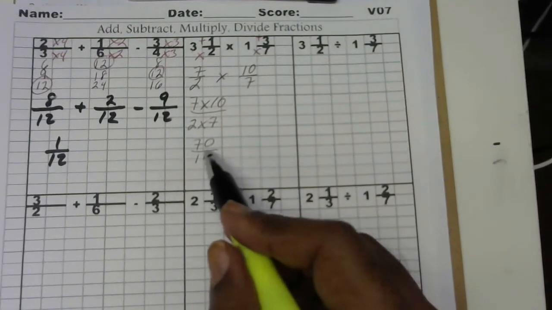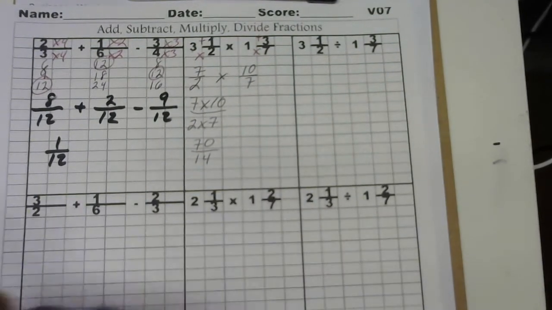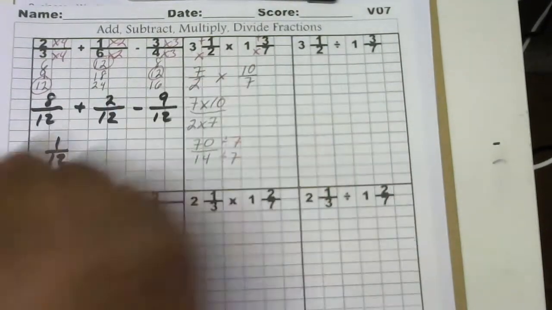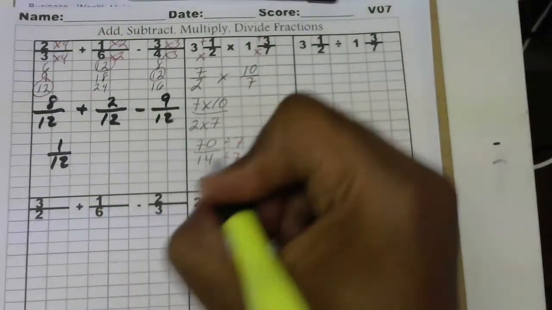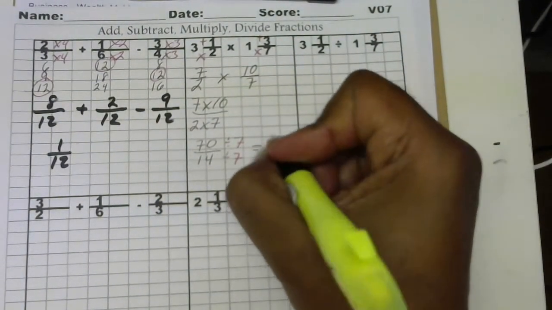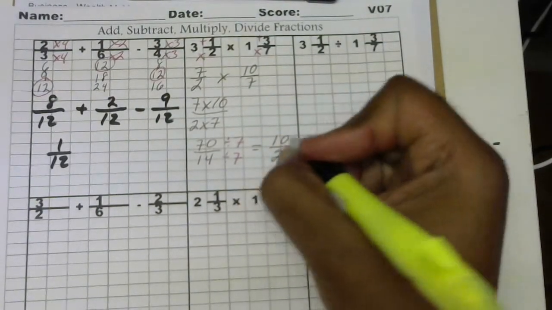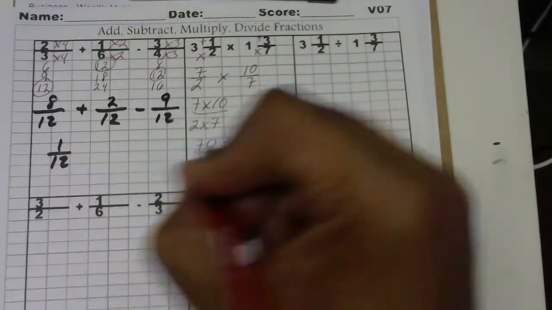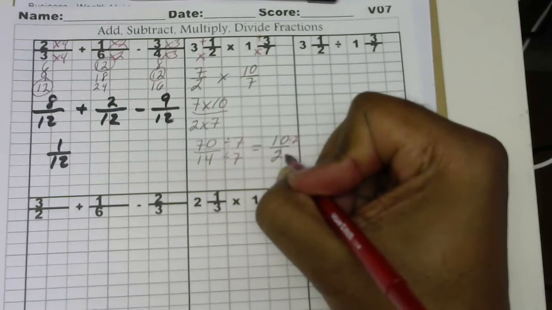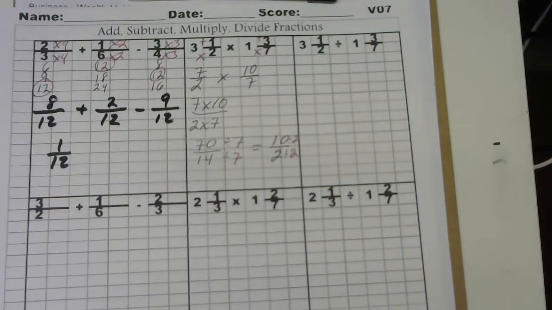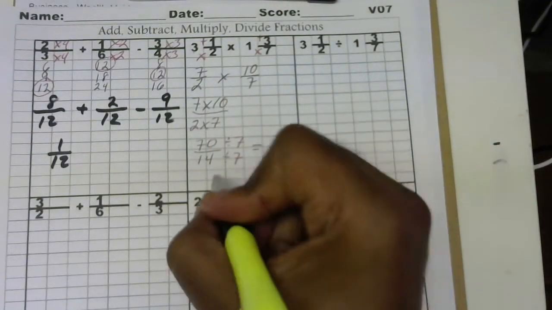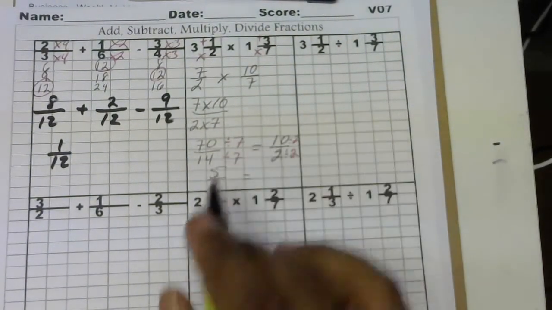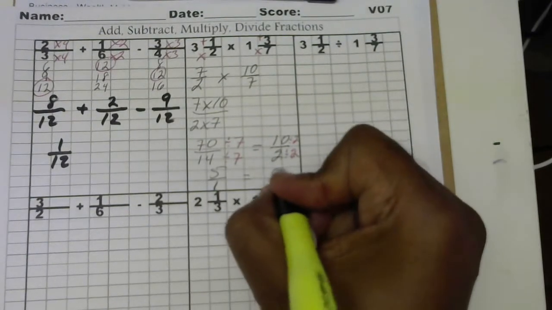And I like this because I can divide both of these by 7 easily. So let's divide these by 7. 70 divided by 7 gives us 10, whereas 14 divided by 7 gives us 2. Now, 10 and 2 both can be divided by 2. So 10 divided by 2 gives me 5, and 2 divided by 2 gives me 1. And finally, my 5 over 1 can be simplified to the number 5.